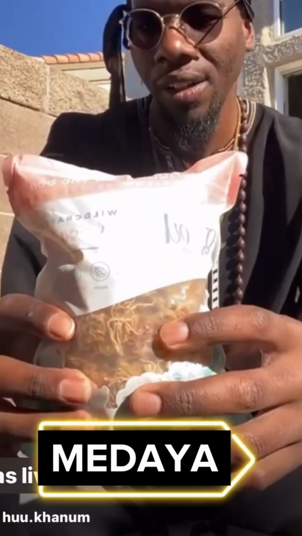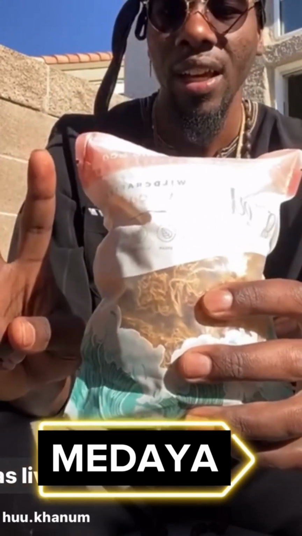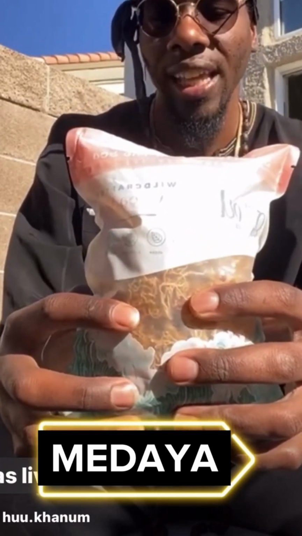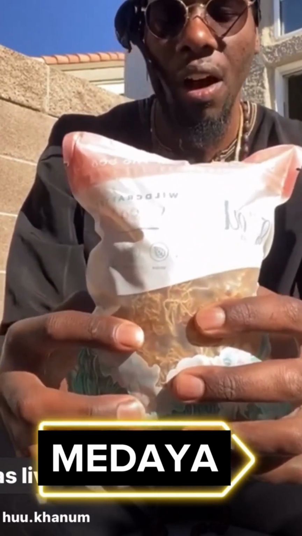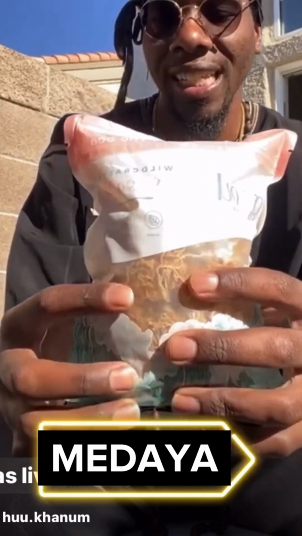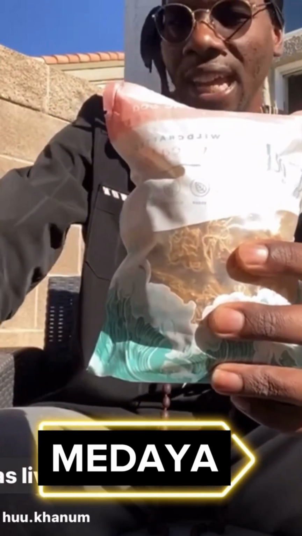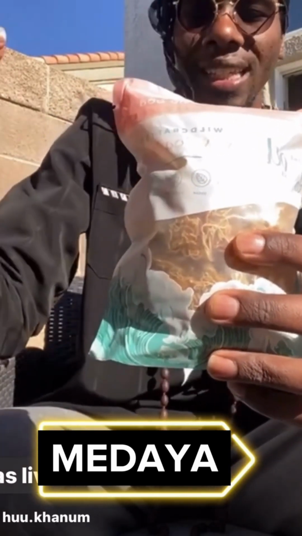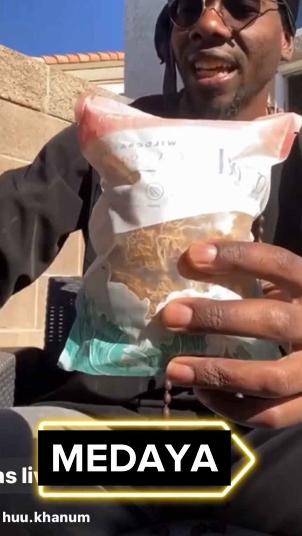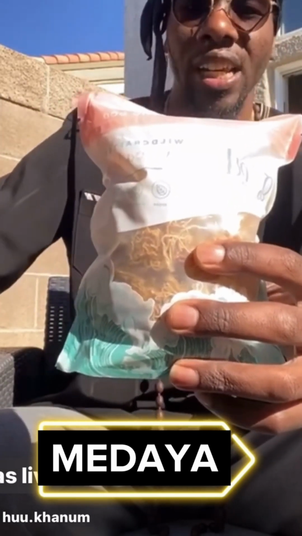Now, wildly crafted versus wildly harvested: like I explained, crafted means they use a portion of the ocean, and they get a strand of the sea moss from where it's naturally or wildly harvested, and they take that piece and put it in a different area where they can harvest it in another location.